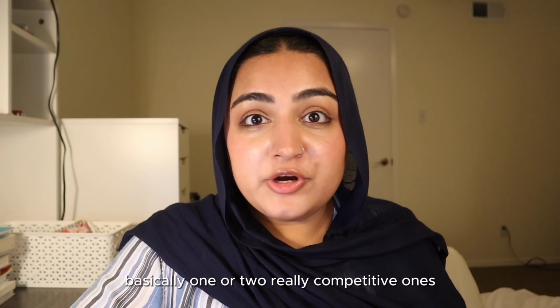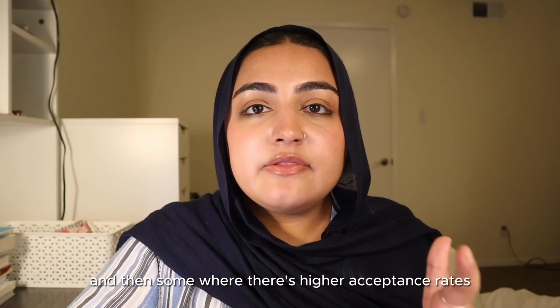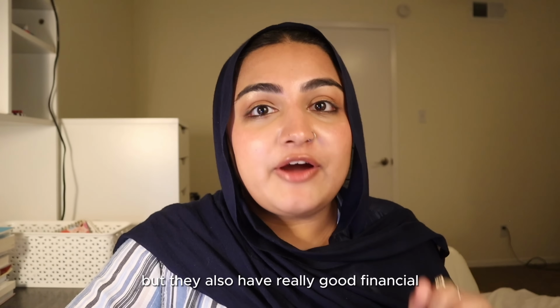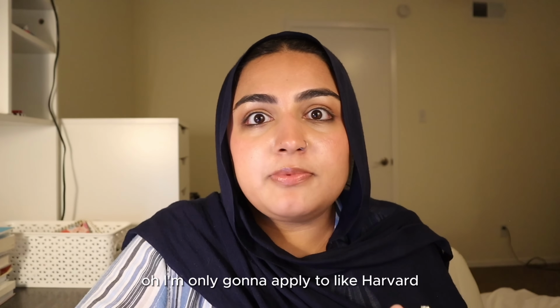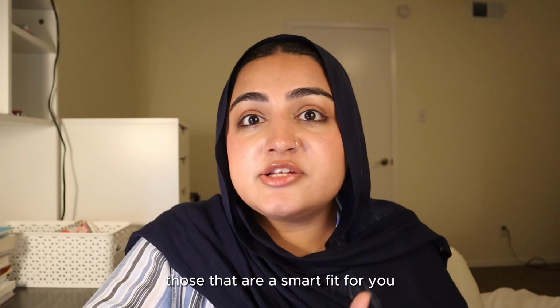Basically, one or two really competitive ones, a few where your profile matches very well, and then some where there's higher acceptance rates, but they also have really good financial aid opportunities. Don't just go for the famous ones, because a lot of people are like, oh, I'm only gonna apply to like Harvard, Yale, MIT, Stanford, and that's it. Don't just do that. Make sure that you're also applying to those that are a smart fit for you.